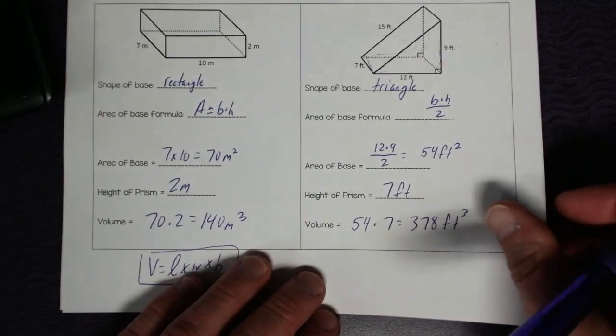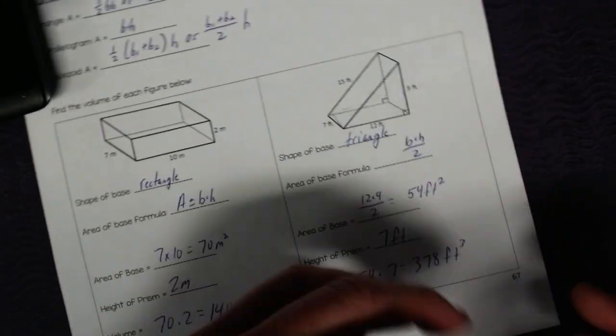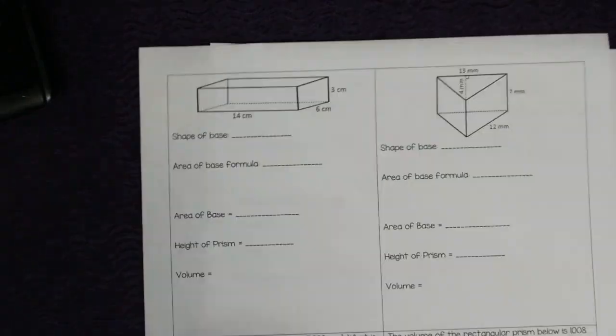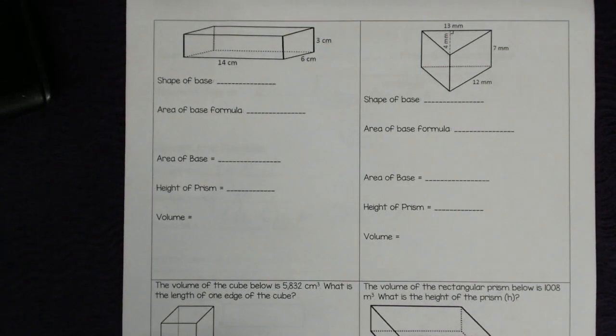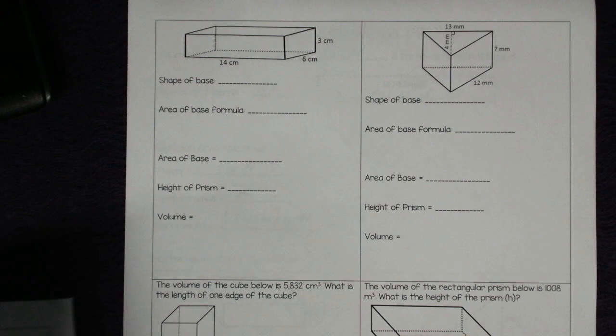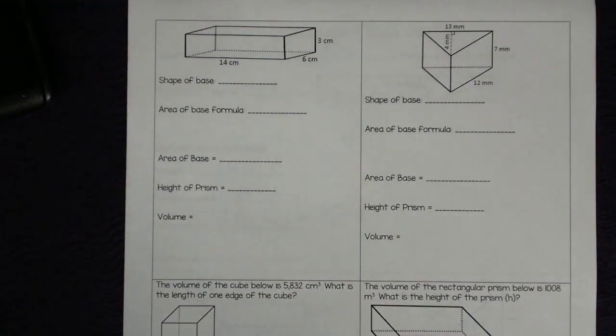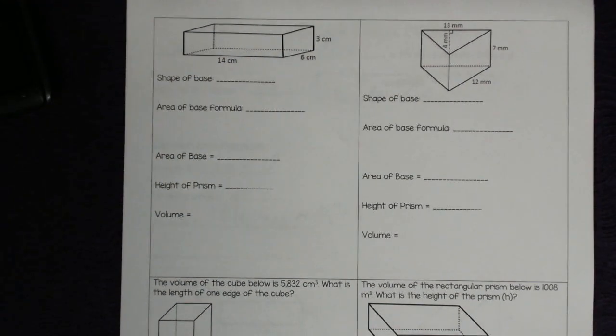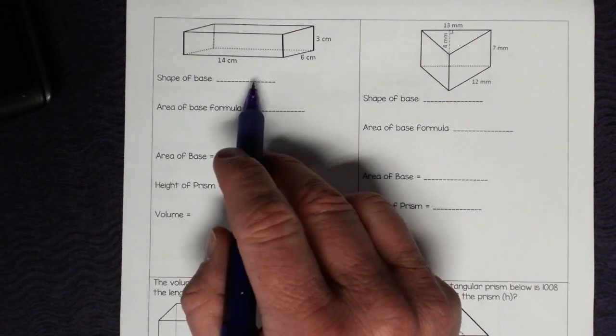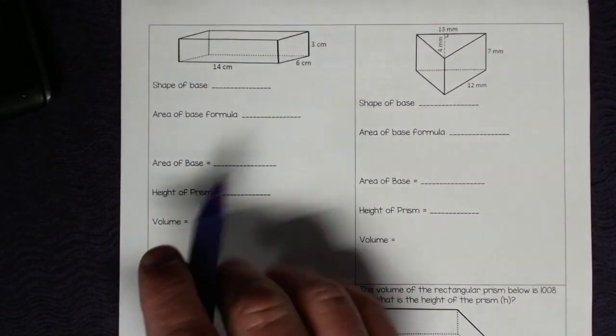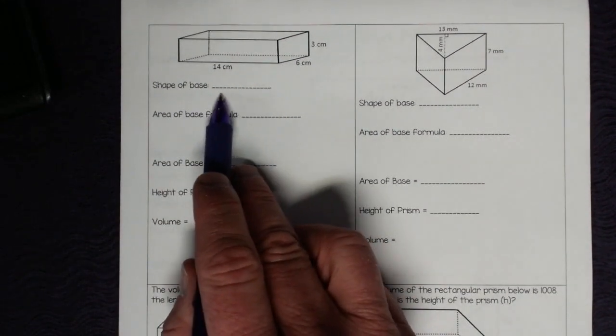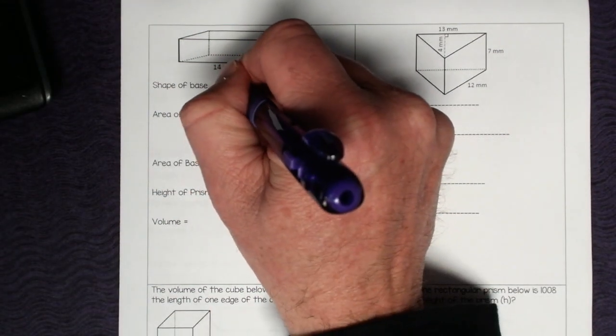Okay, let's go to a different one. Let's go to the back. This will be page 68. So let me get my shapes ready. Okay, so we're going to go back to the rectangle. This is basically the same one we just did, except it's turned a little bit different. The base of the shape is still a rectangle.